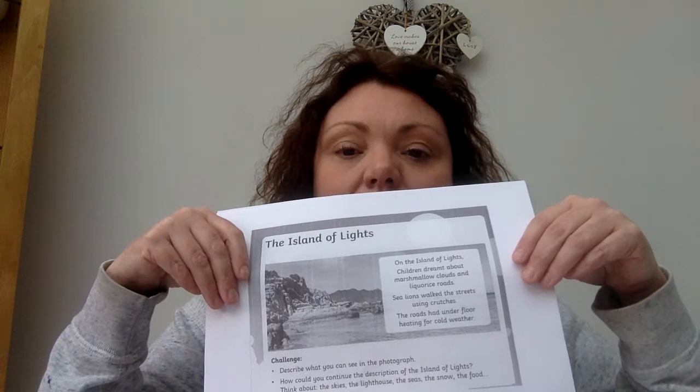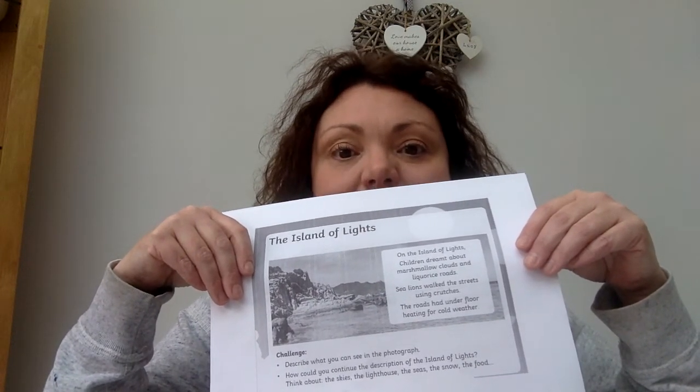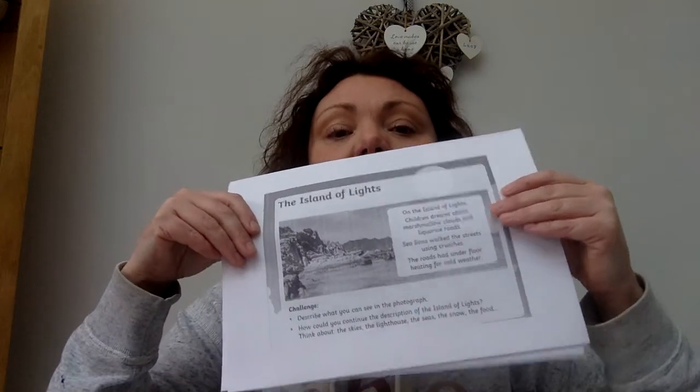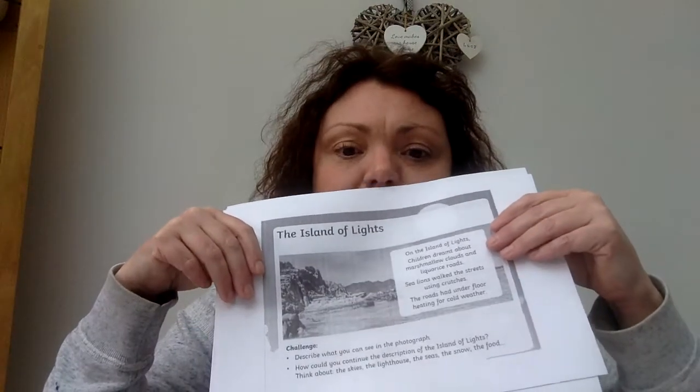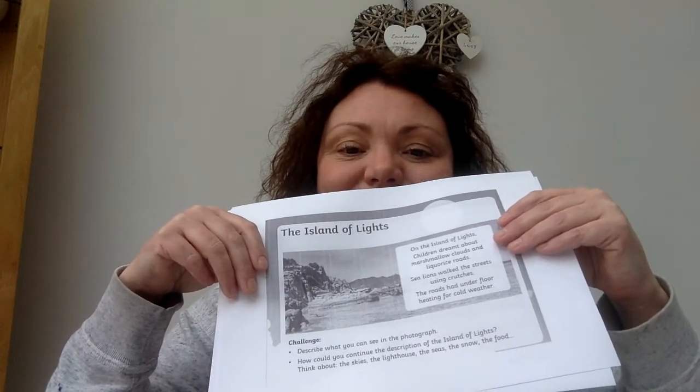So what I'd like you to do for the challenge is describe what you can see in the photograph. Have a look at the photograph on the PowerPoint, it's in colour, so it's a lot nicer for you to look at. I'm just having a few problems with my printer at home at the moment and it won't print colour for me. How could you continue the descriptions of the Island of Lights?